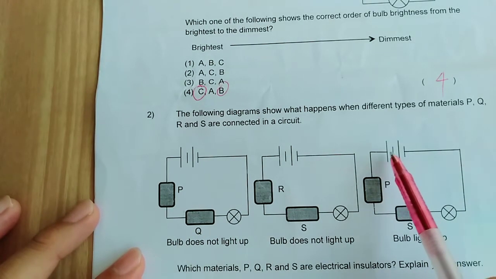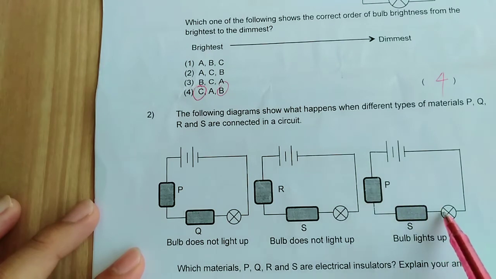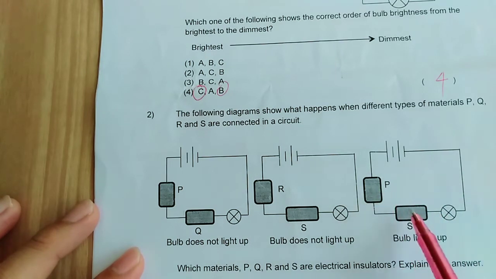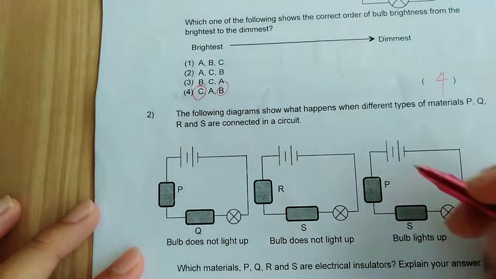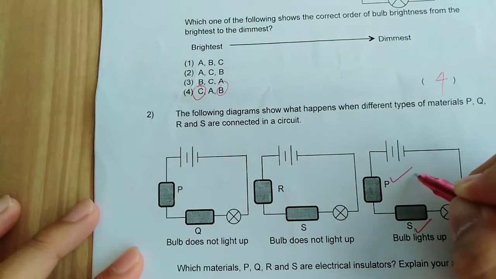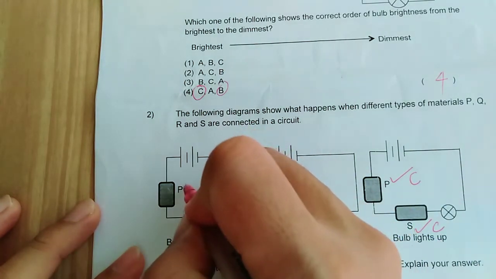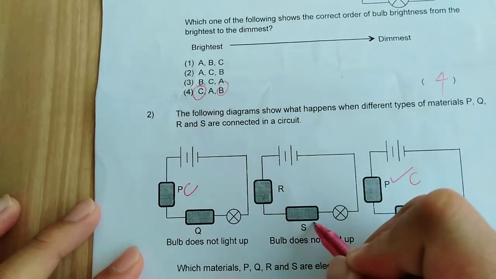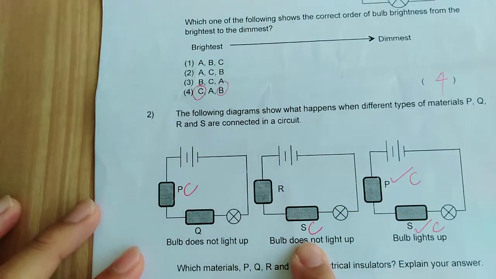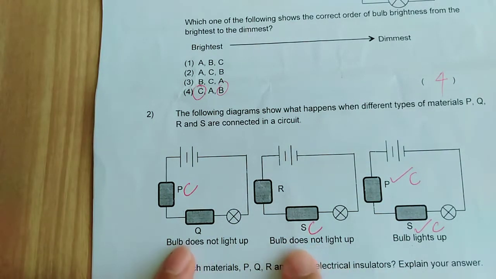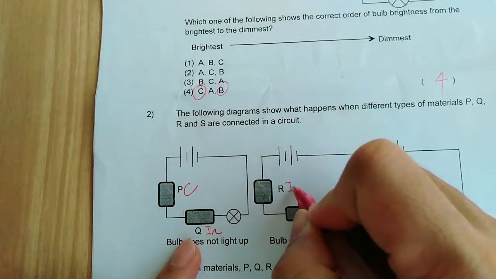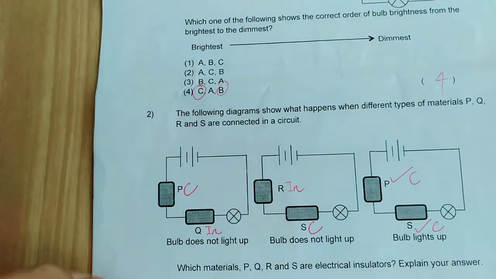But let me skip to this. When I connect the batteries, the bulb, and these 2 materials together, the bulb lights up. That tells me P and S must be conductors of electricity. If P and S are conductors of electricity, let me write this down. This is a conductor, this is a conductor, and S, right? But the bulb did not light up in these 2 circuits. That means that Q must be an insulator of electricity, and R must be an insulator of electricity.